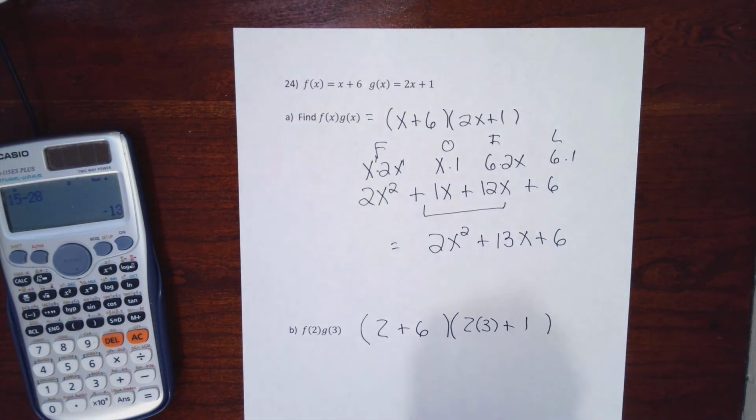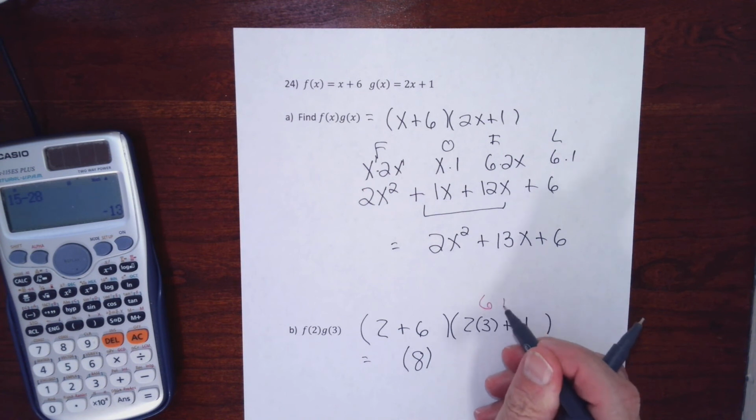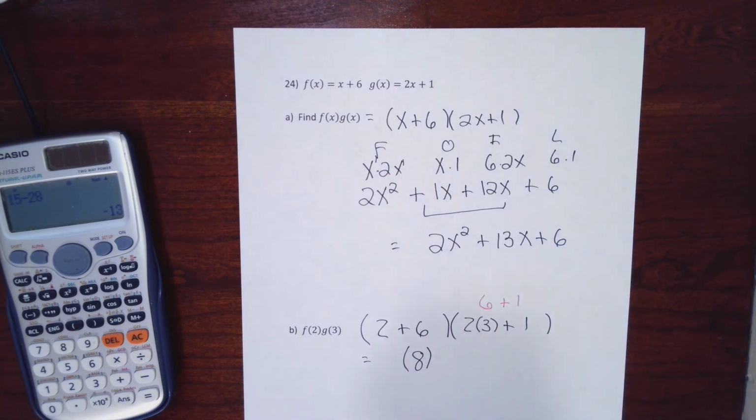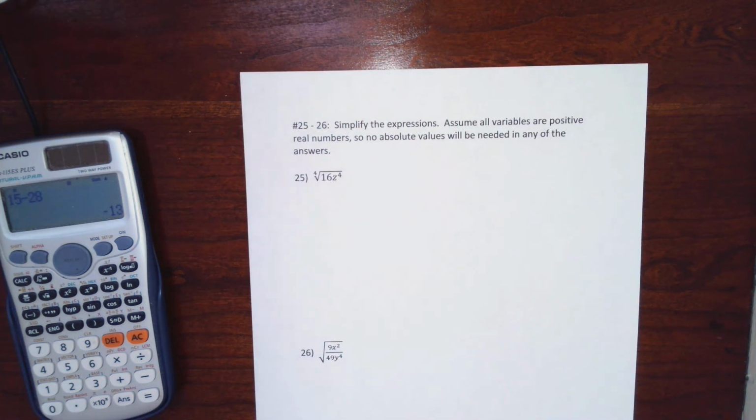Now, in each parentheses, I'm going to get down to a single number. The first parentheses is just easily 8. It's just 2 plus 6. And the second parentheses, I can do that in my head. That's 2 times 3, which is 6. 6 plus 1, which is 7. And then I'm going to multiply the 8 and the 7, and I'm going to get 56 for an answer. Do a few more, but eventually we'll get to a part 2.